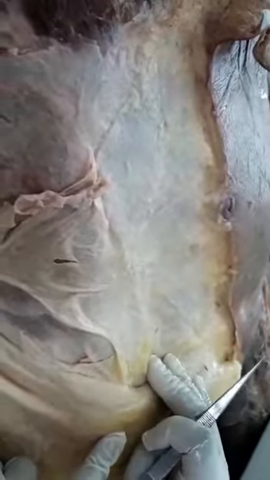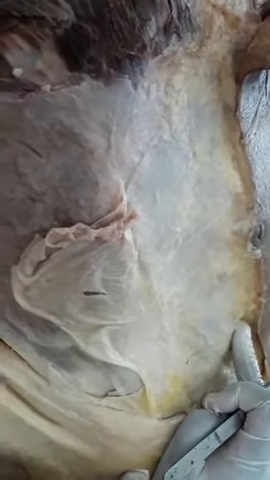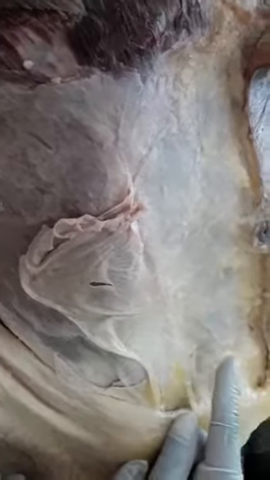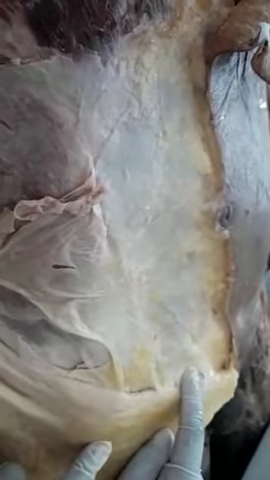While dissecting the superficial fascia, you will mostly be encountering two nerves. One is the ilioinguinal nerve in the inguinal region, and one is the iliohypogastric nerve. So the two important named nerves you must remember are the iliohypogastric nerve and the ilioinguinal nerve.